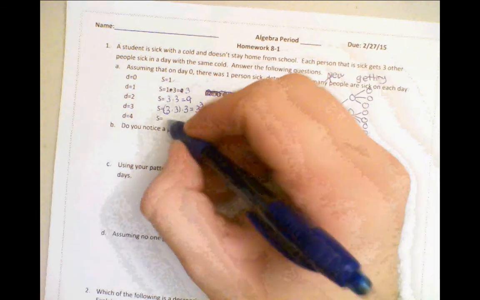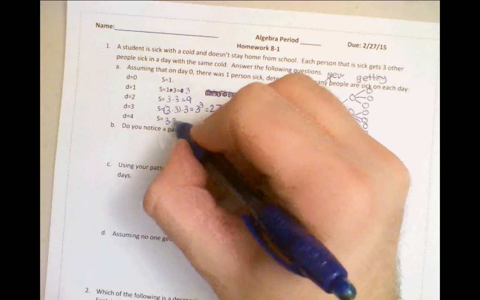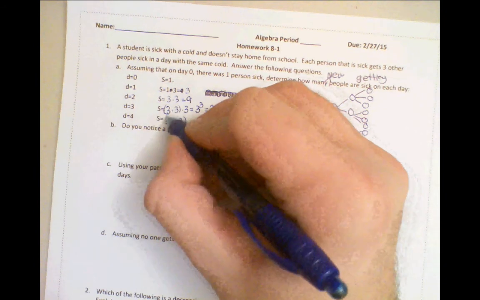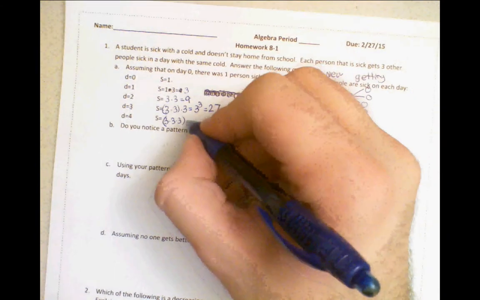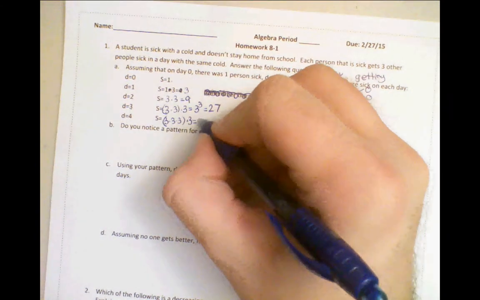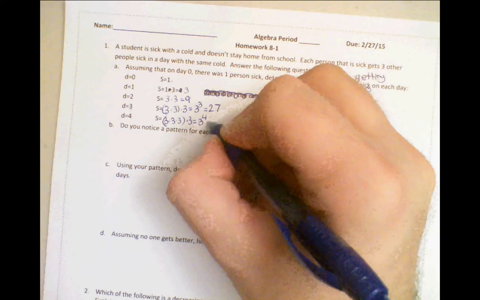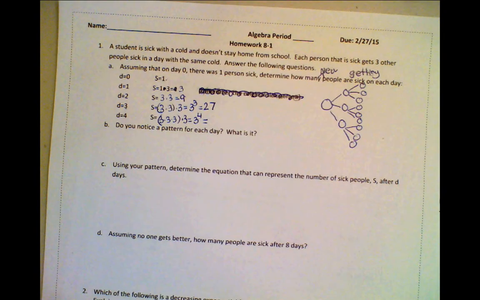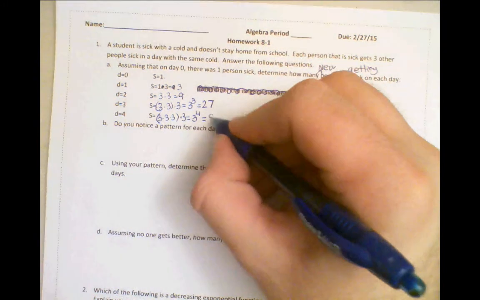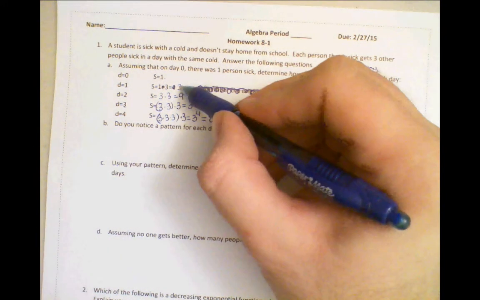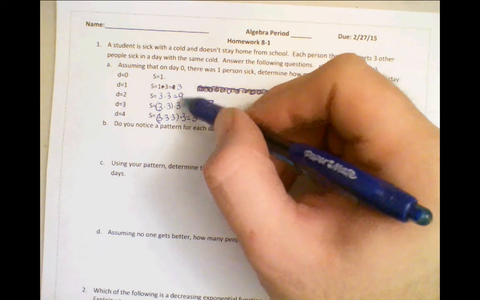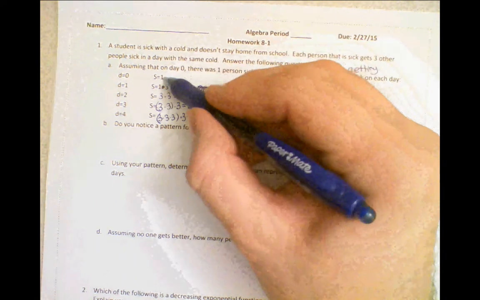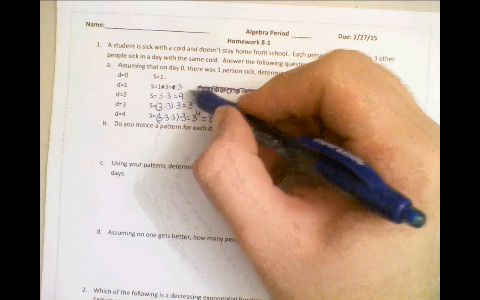Now, you take the 3 times 3 times 3 that we did for when the day number was 3, and multiply that by 3. So how many 3's are we multiplying together? We're multiplying 4 of them, and therefore we get 3 to the 4th power, which is 81. What you should notice every single time is we start with 1, and then you're going to multiply it by 3 every time.